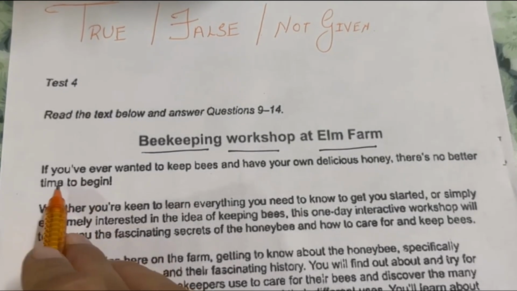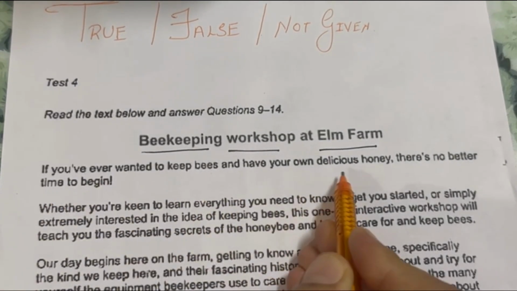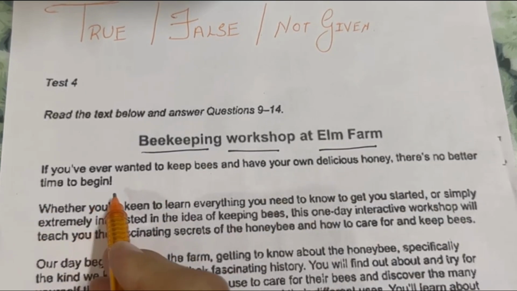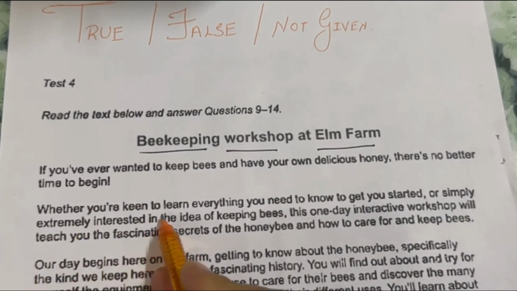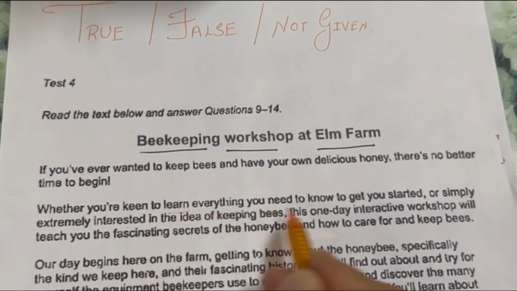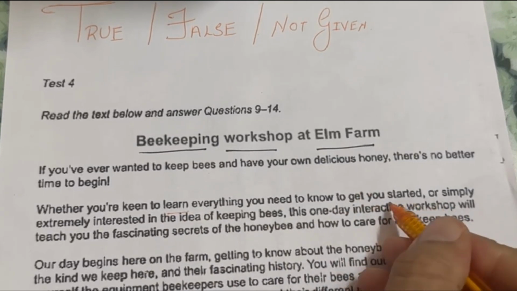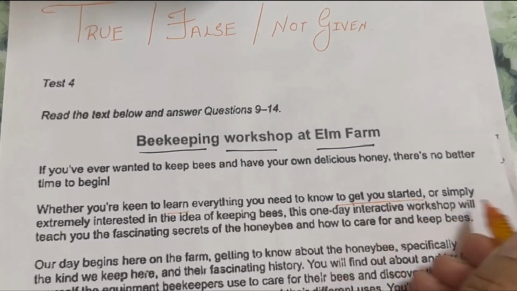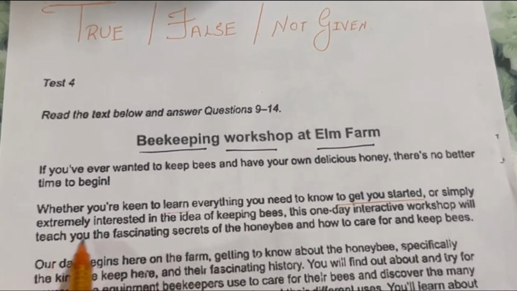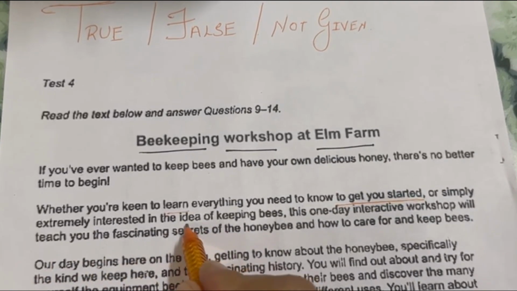Come on. So if you have ever wanted to keep the bees and have your own delicious honey, there's no better time to begin. Whether you are keen to learn everything you need to know to get you started, that means if you want to start a business, or simply extremely interested in the idea of keeping bees.